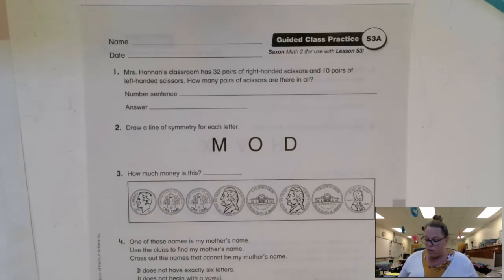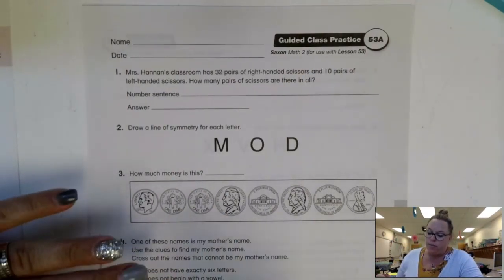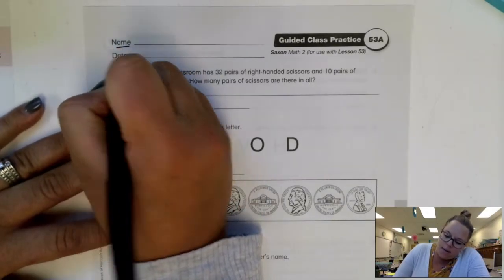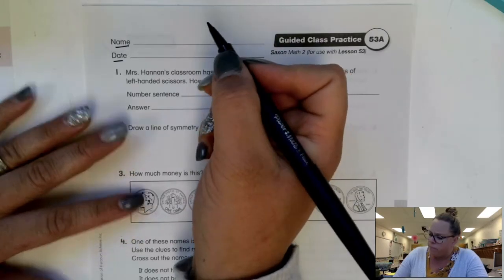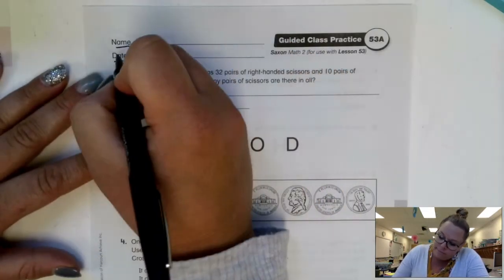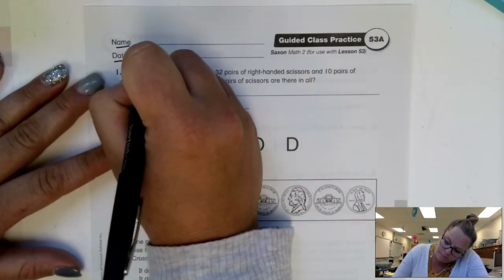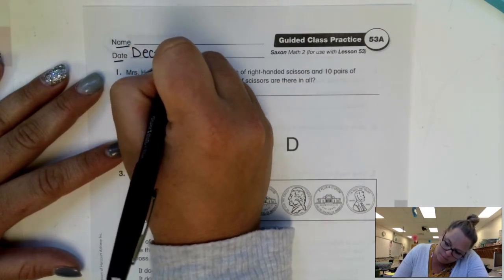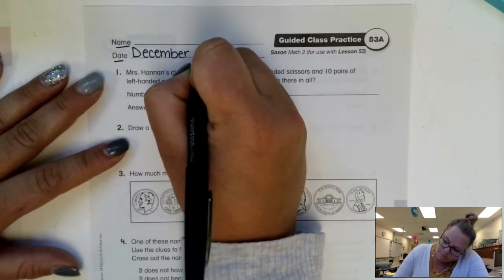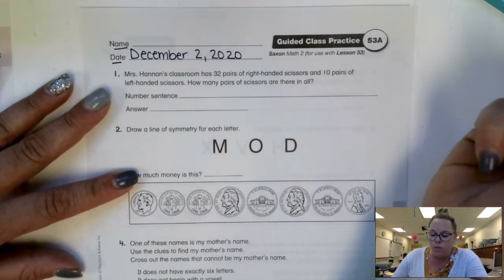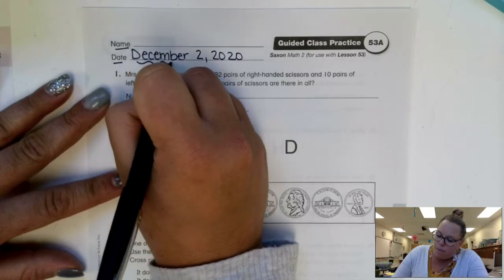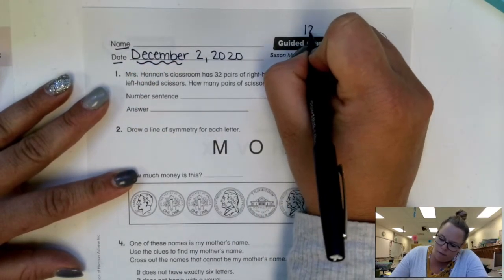Let's move right to our guided class practice. Please make sure your name and your date are on it. Today is December 2nd. If you were to write that in digits, remember that December is the 12th month of the year.